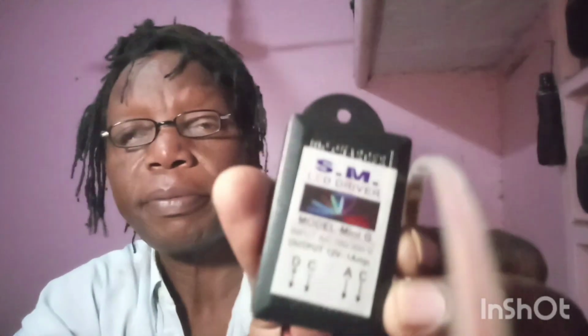This is an adapter. What kind of adapter is this? It's called SM LED driver model Mini G. Input AC 100 to 300 volts. Output is 12 volts, 1 ampere. So there's DC and AC. I'm reading the literature on this.